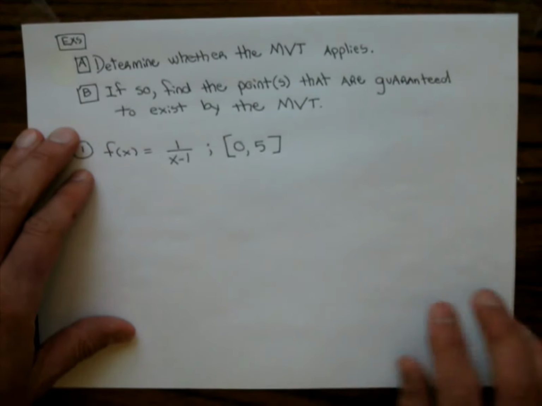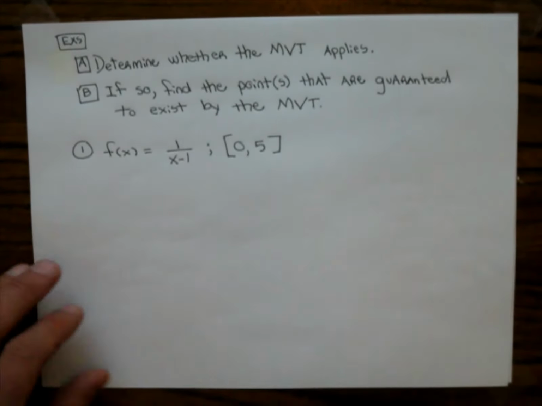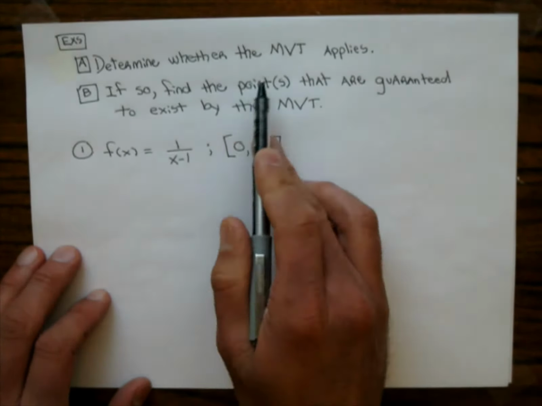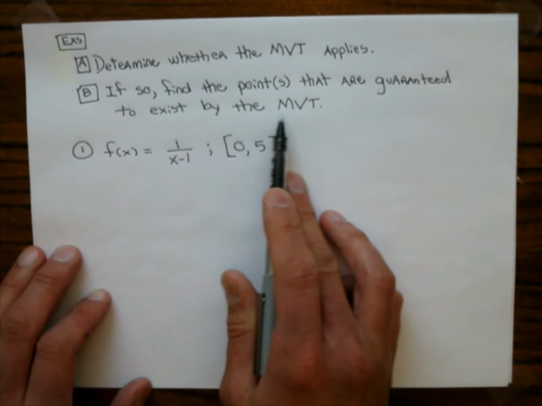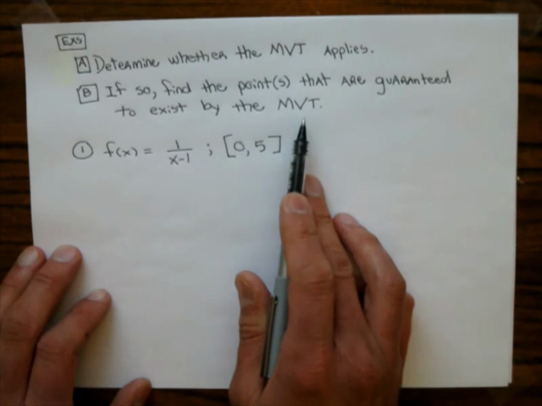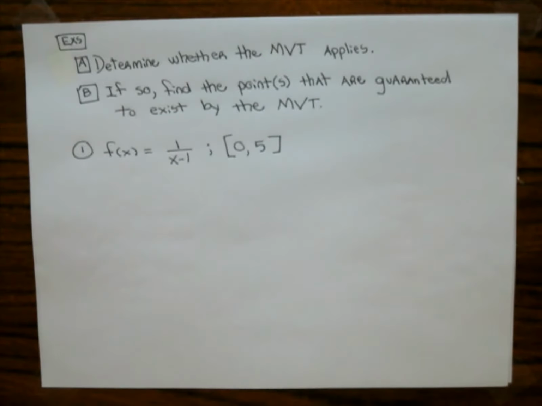So the first one here, they'll ask you to determine whether the mean value theorem applies, and then if so, find the points that are guaranteed to exist by the mean value theorem. Now, on the last lecture, that's exactly what we did. We found the time that existed within the time interval. So first of all, does the mean value theorem apply?